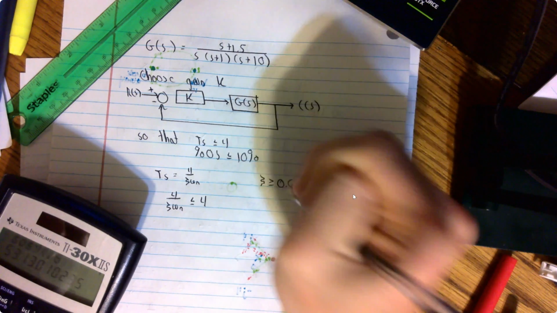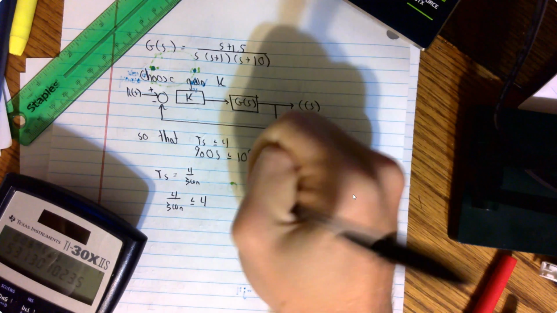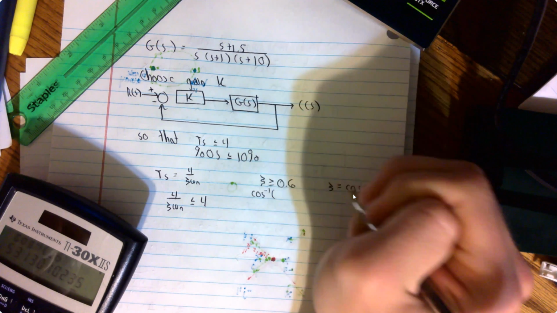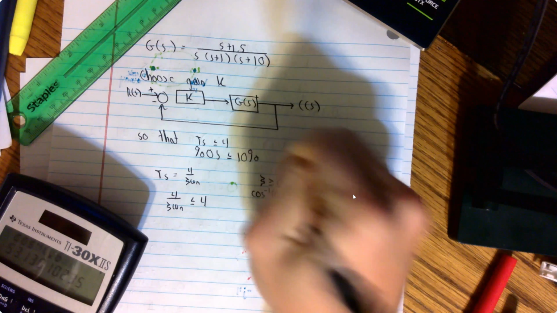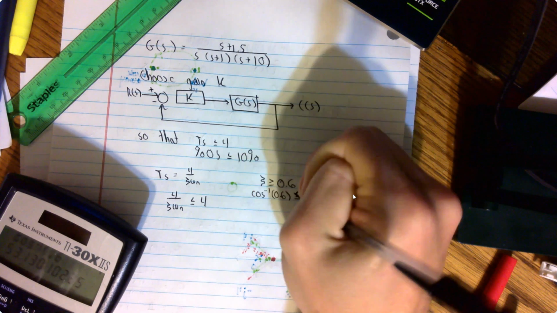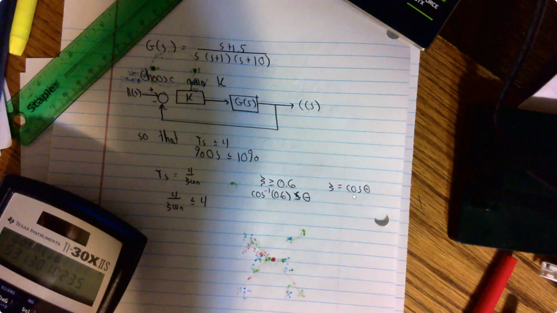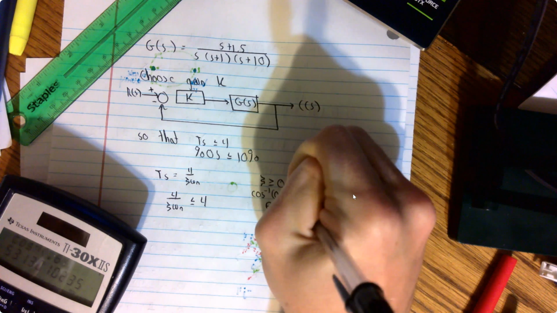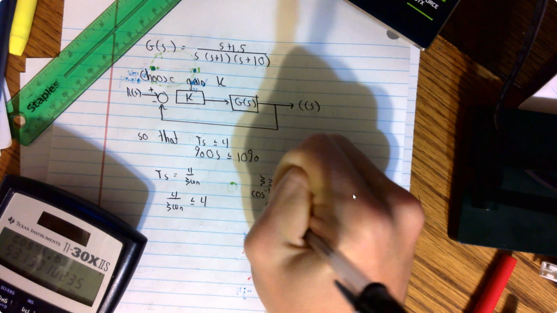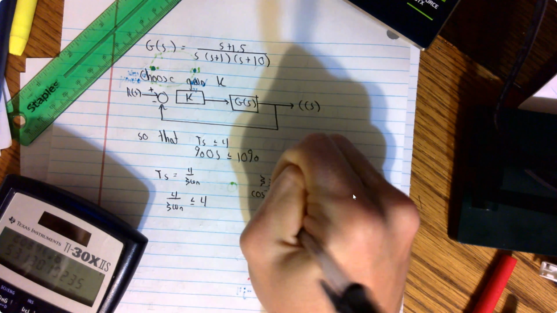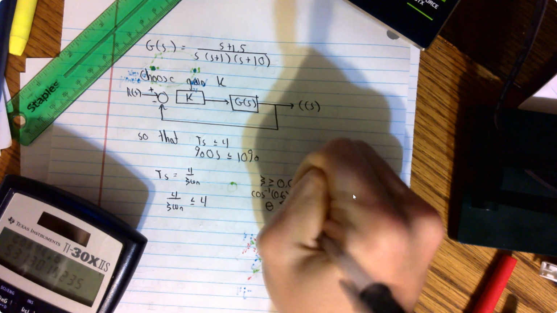So here the cosine inverse of 0.6 is going to be greater than or equal to our angle, so the angle is less than or equal to 53.13 degrees.